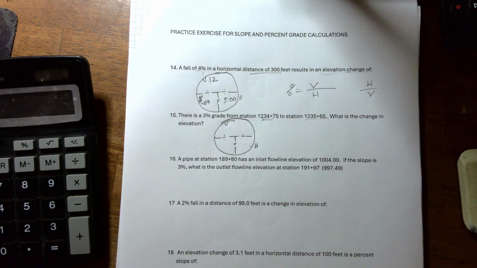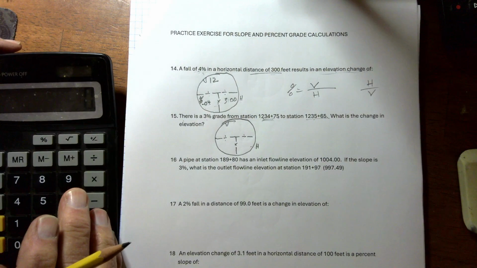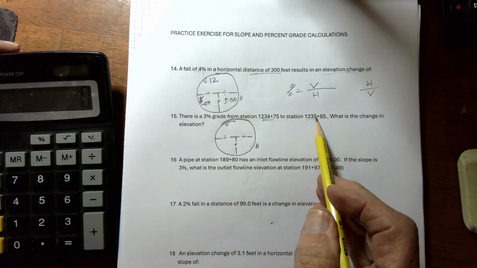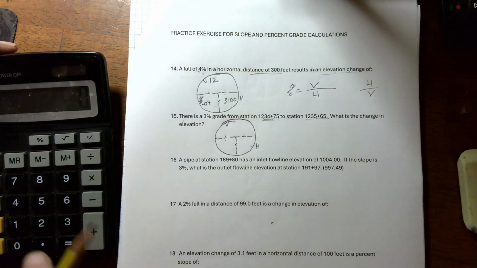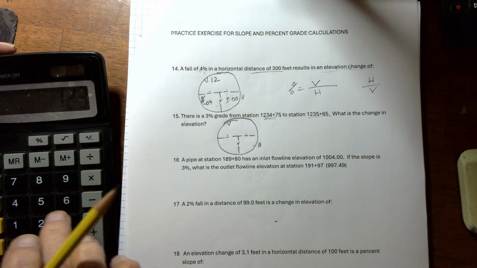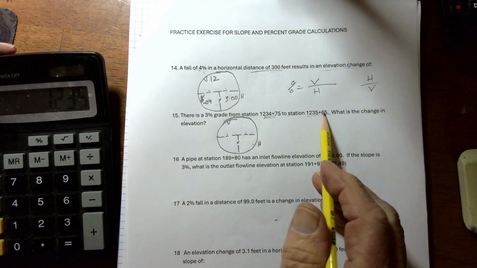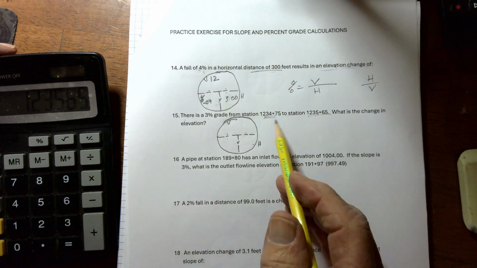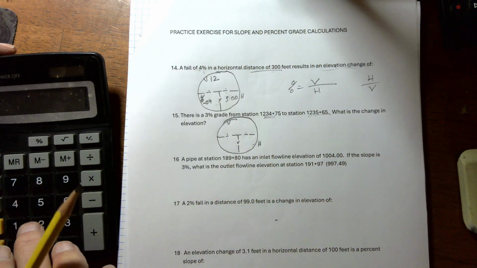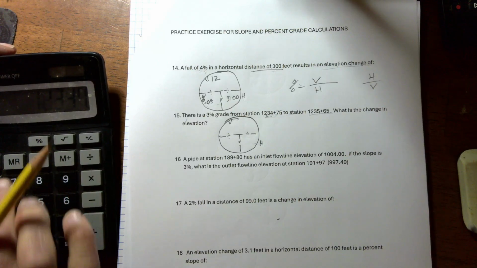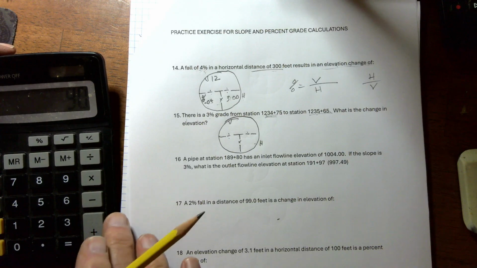To dissect these, you get in trouble. So take the larger one, which is this one right here. 12,365 minus 12,345 equals 90 feet.